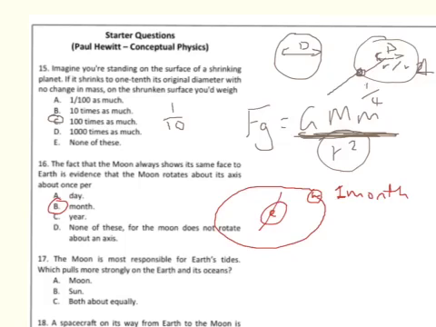For the moon to always show the same face to the Earth, it has to rotate once around every complete circuit, every complete orbit. So that's why it's only 1 month, it takes 1 month to orbit.